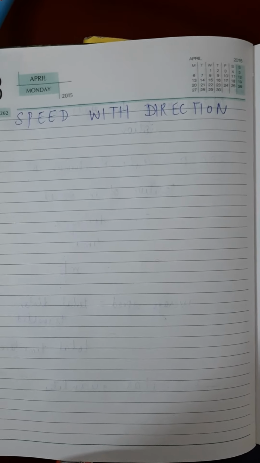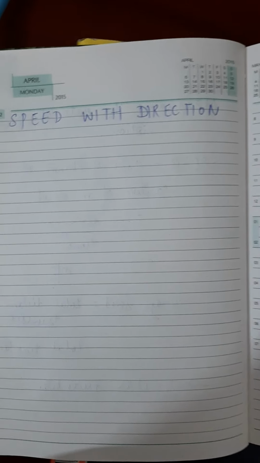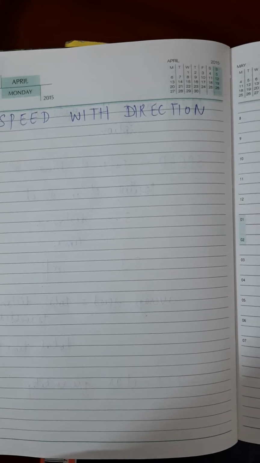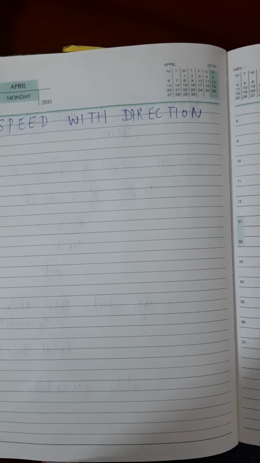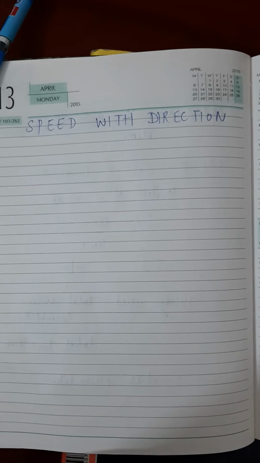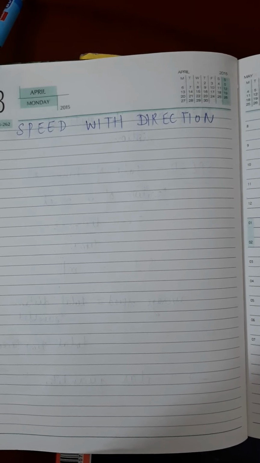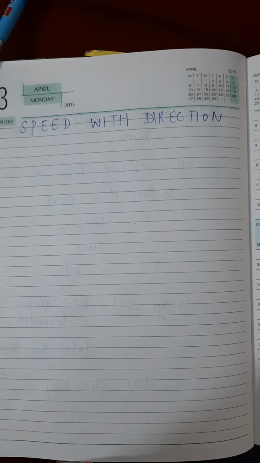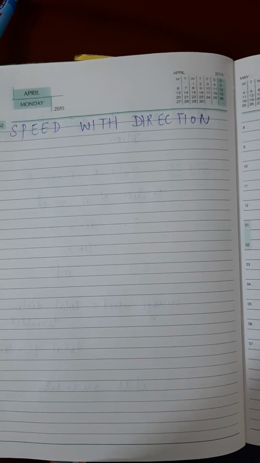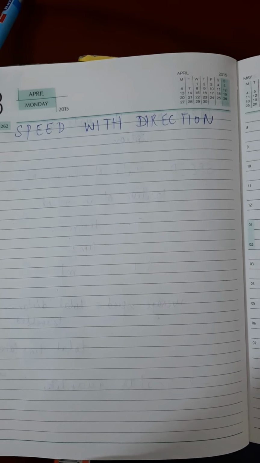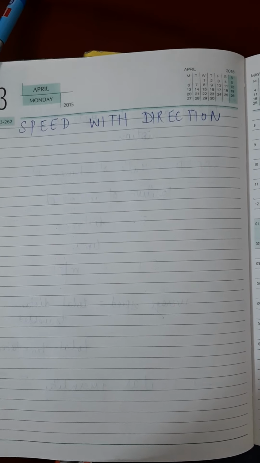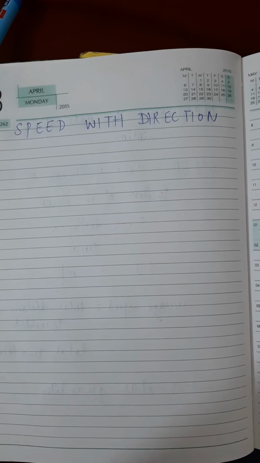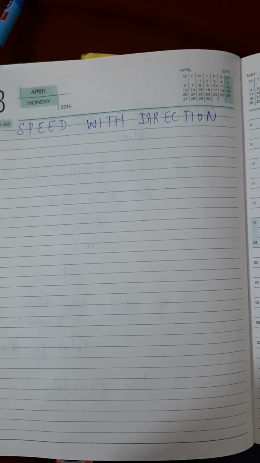Next is speed with direction. So the rate of motion of an object can be more informative if we specify its direction of motion along with its speed. The quantity that specifies both these aspects is called velocity. Velocity is the speed of an object moving in a definite direction. The velocity of an object can be uniform or variable. It can be changed by changing the object's speed, direction of motion, or both.